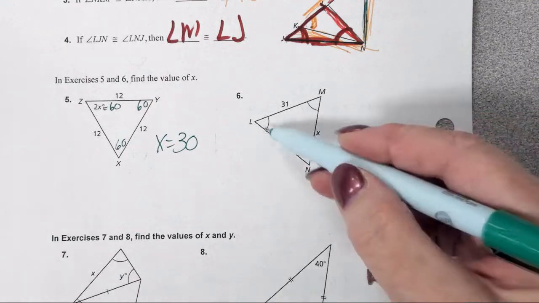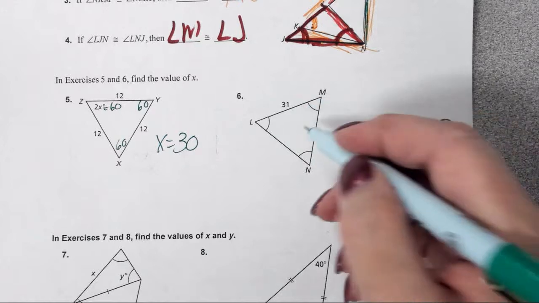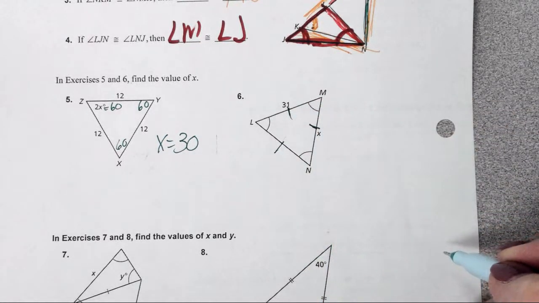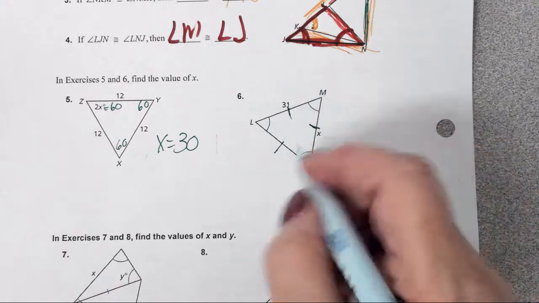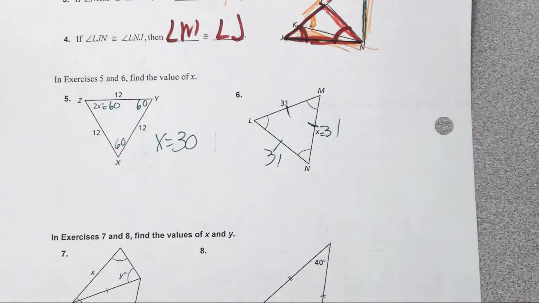In the next triangle, the three angles are congruent, so it's equiangular. But if the three angles are congruent, the three sides are congruent. Since this side is 31, all the sides are 31, so there's x.